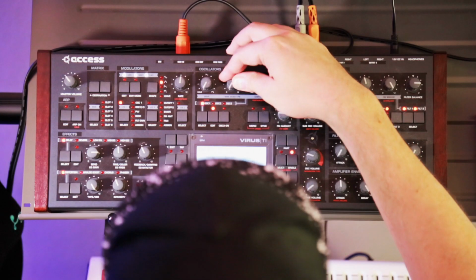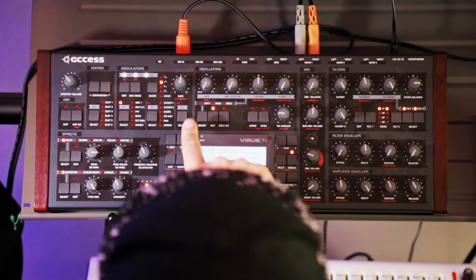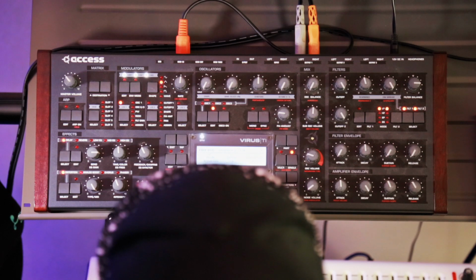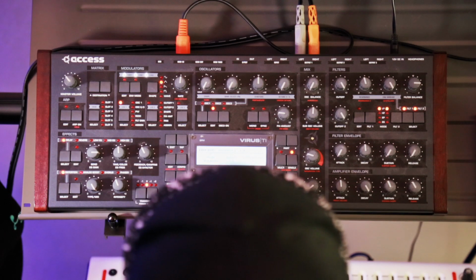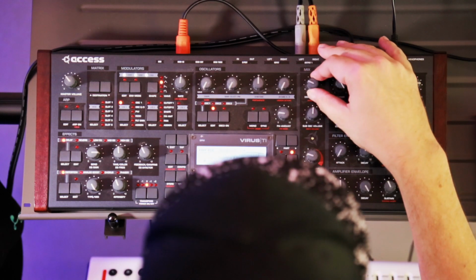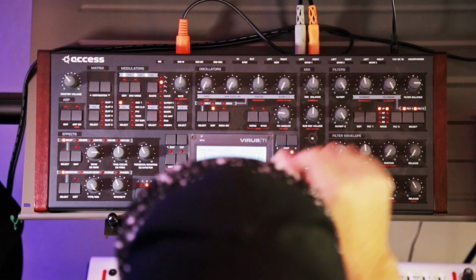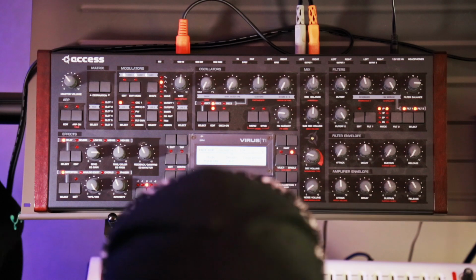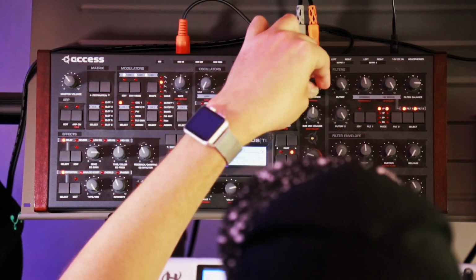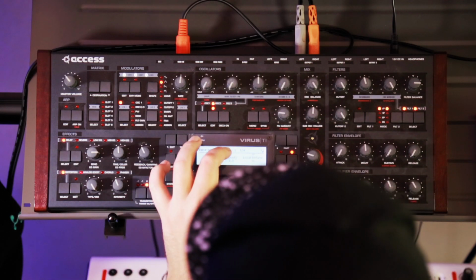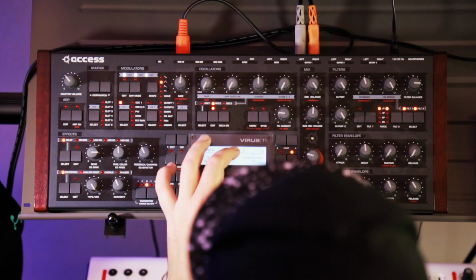Then we go to oscillator 2, and same thing, hypersaw. We're going to run the oscillator balance even, so we're running 1 and 2 at the same time. Actually, let's just hear 2. This is 2 as it is, and if we start detuning, we get the same effect.